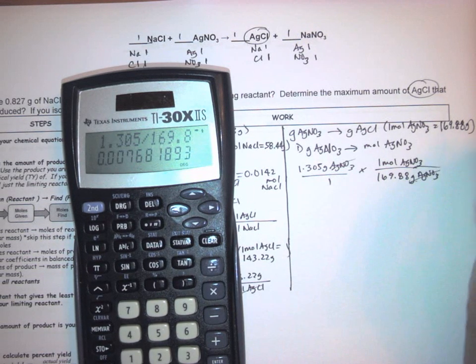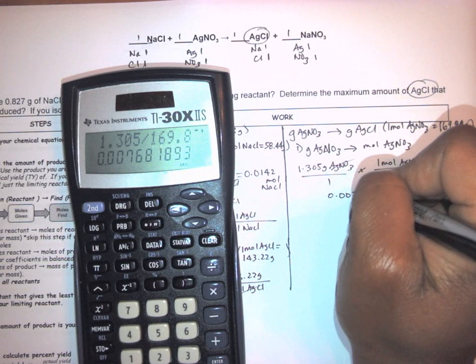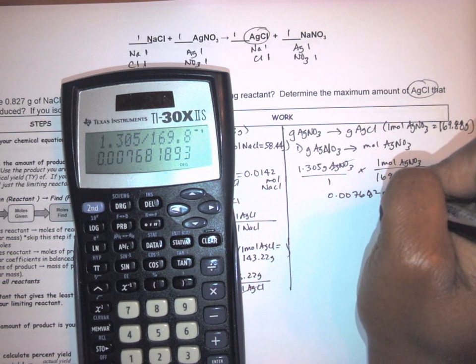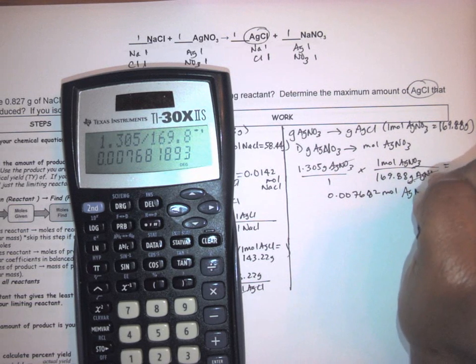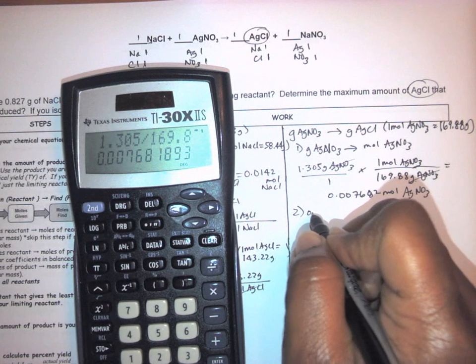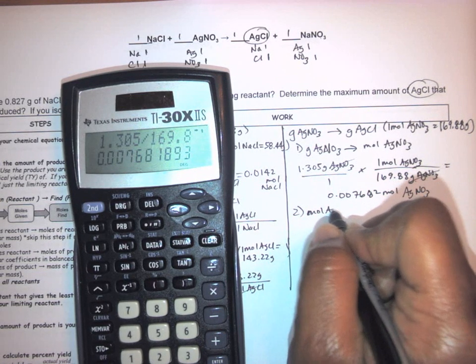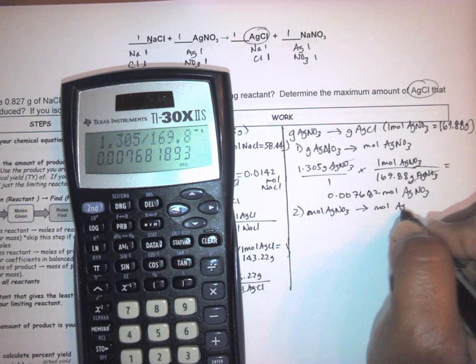Okay, so we've got here 0.00768 2 moles of AgNO3, silver nitrate. Now we're going to go from moles of silver nitrate to moles of silver chloride.